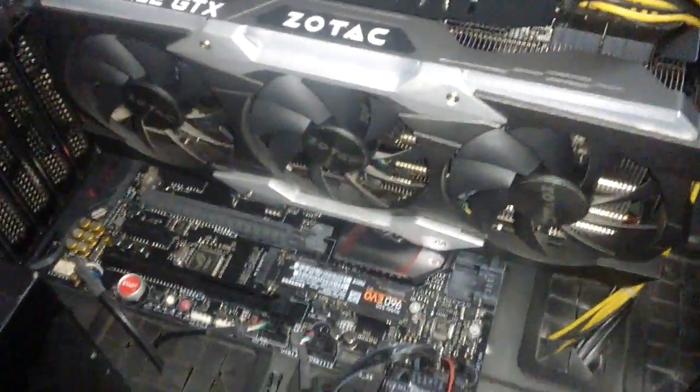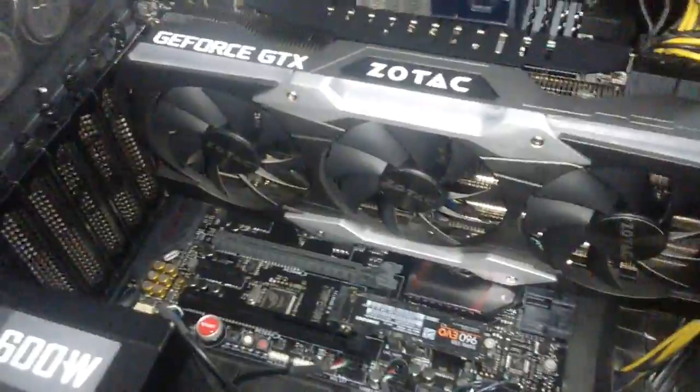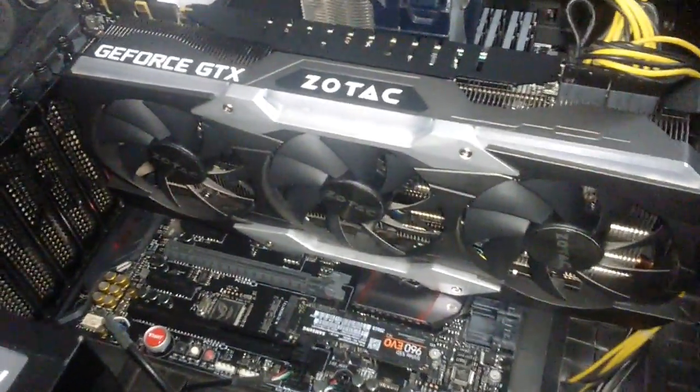This is the 1080 Ti Amp Extreme card I'm using right now. My PC is turned off in this very moment, as you can see. I'll show you right from the beginning what used to happen and what is really happening now. So let's fire this up.